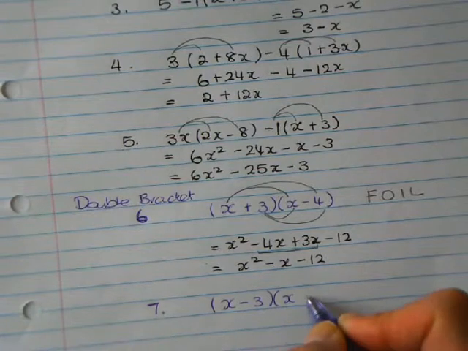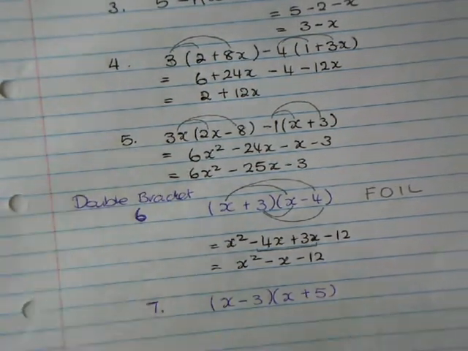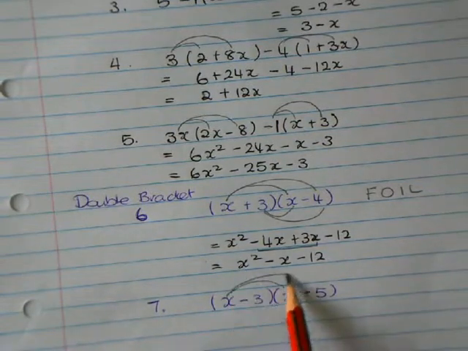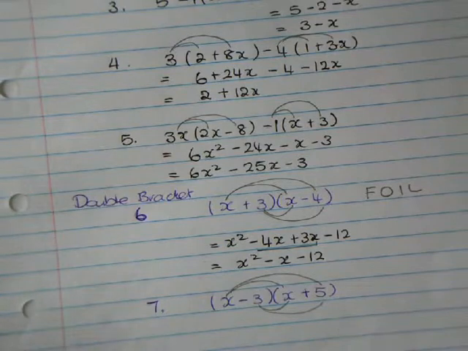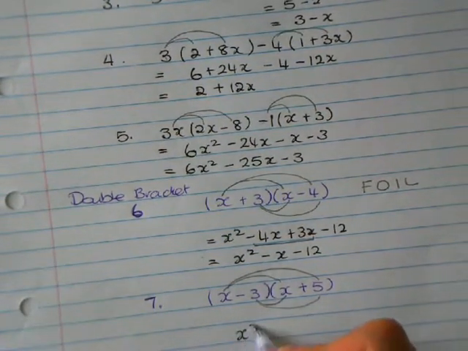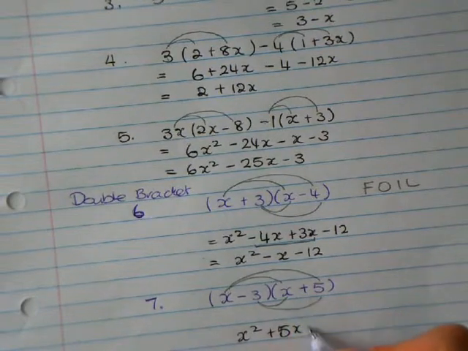We'll do one more of those. Number 7: (x - 3)(x + 5). So again, it's going to be x times x, x times 5, negative 3 times x, negative 3 times 5.